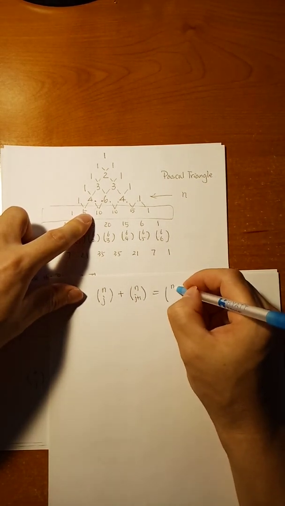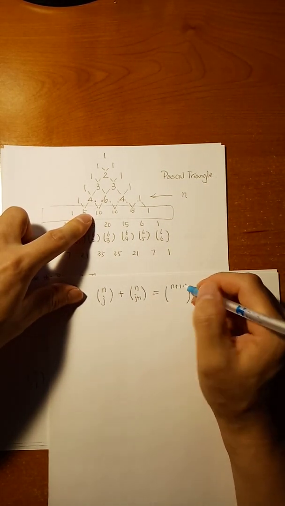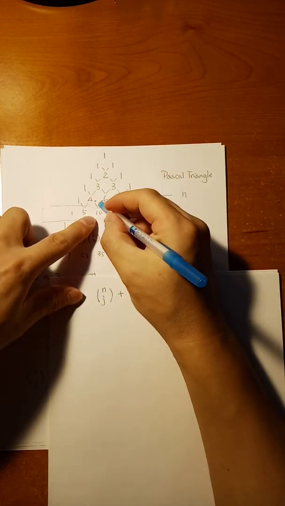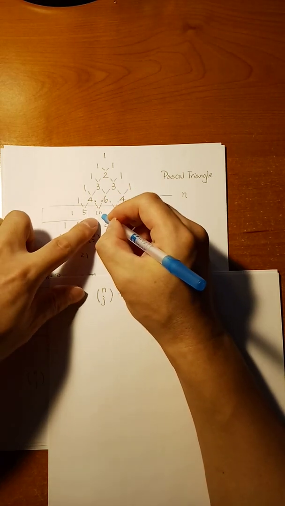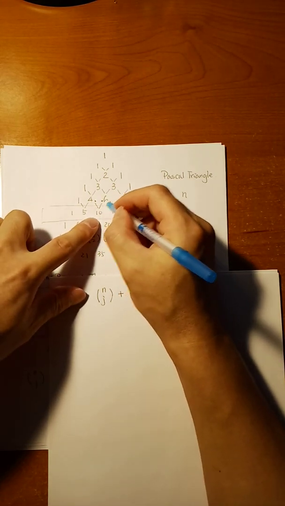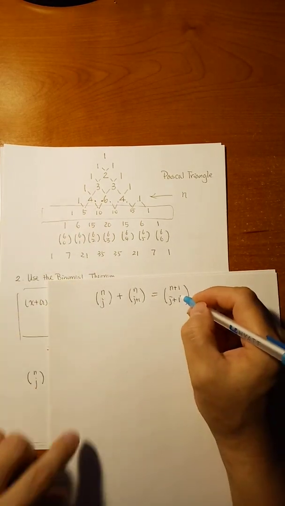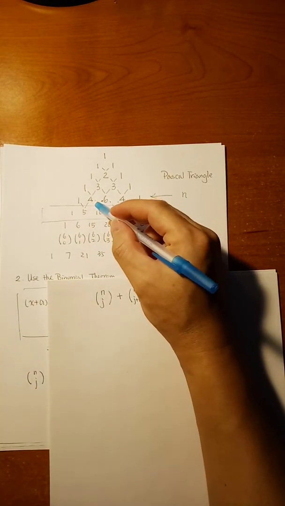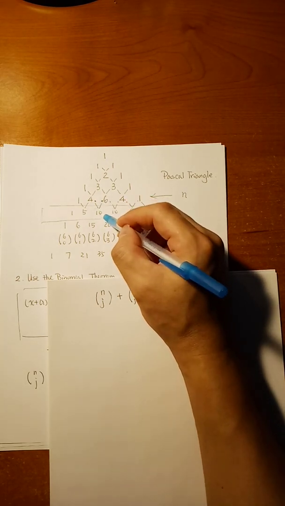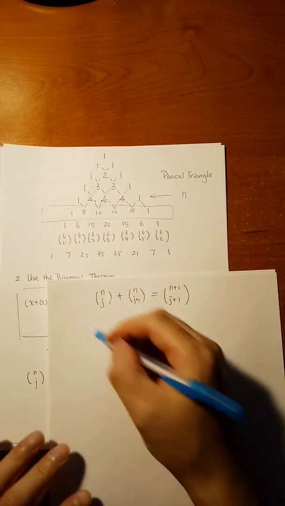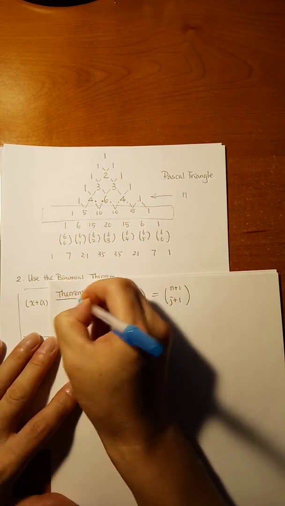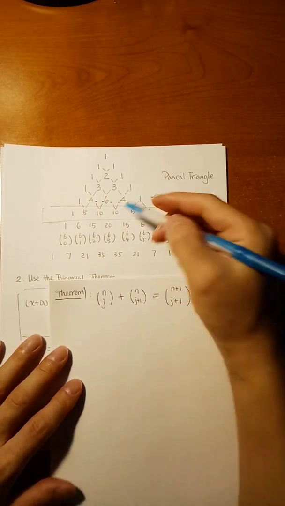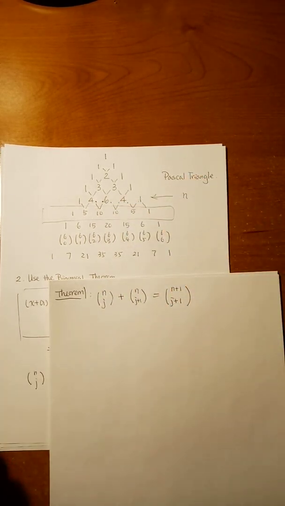What is the next row? It corresponds to n plus 1. You see, this is j, this is j plus 1, 3, 2. And here is also position 3. So it corresponds to the next position: j's position, j plus 1's position, and this is also the j plus 1's position. So this is the theorem, the additivity. This theorem is literally the observation we had when we studied Pascal's triangle.